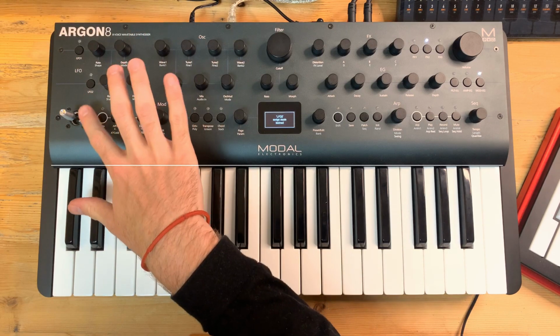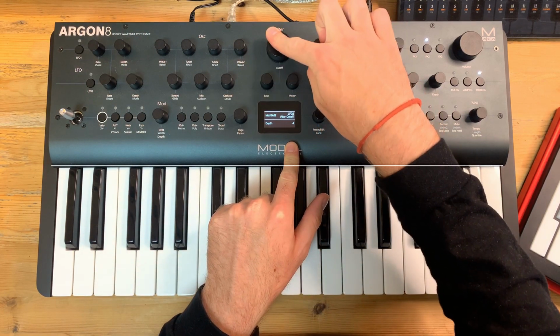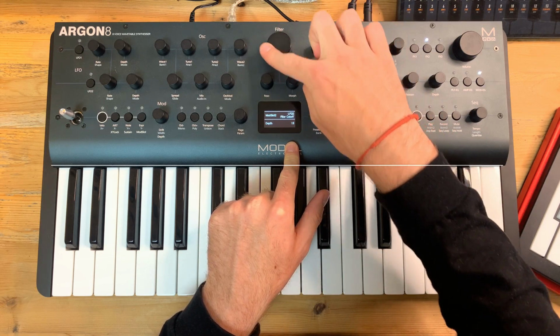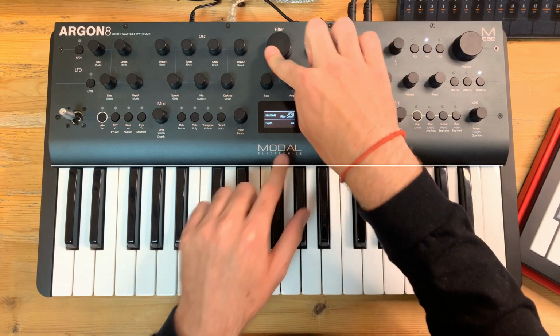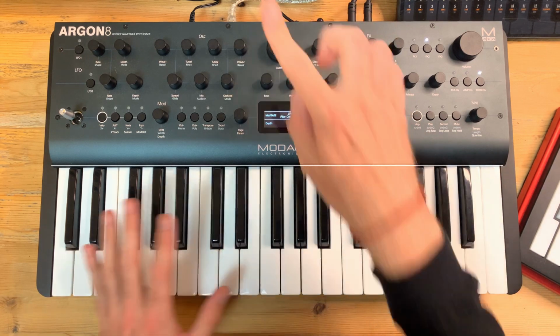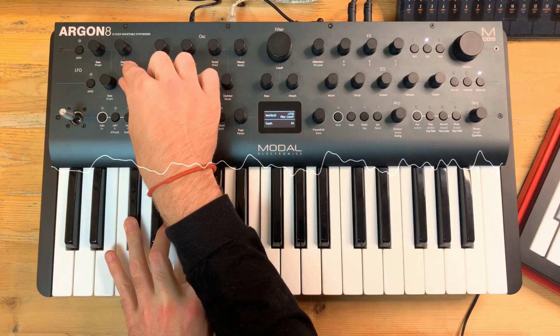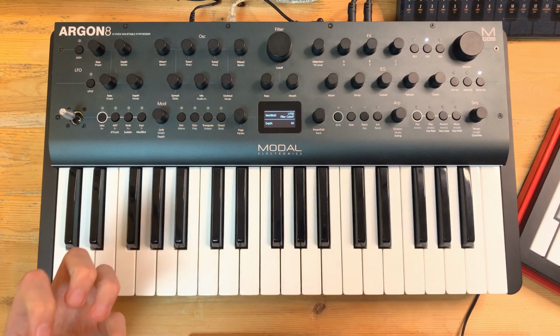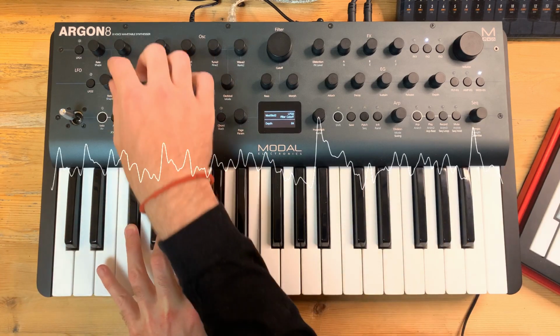So to assign an LFO to the filter, we simply hit the LFO button and we turn the filter. So this gives us a depth, and I can do bipolar depth here as well. So from 0, positive 64 to minus 63 there. So what we can do with this is use the LFO to periodically and repetitively open and close the filter.